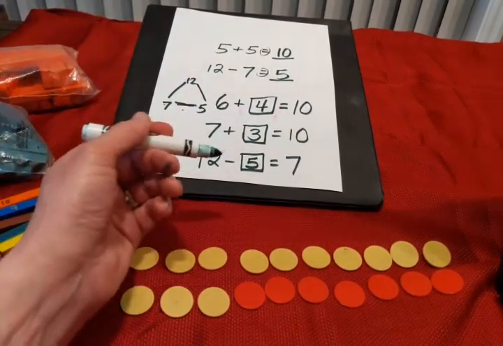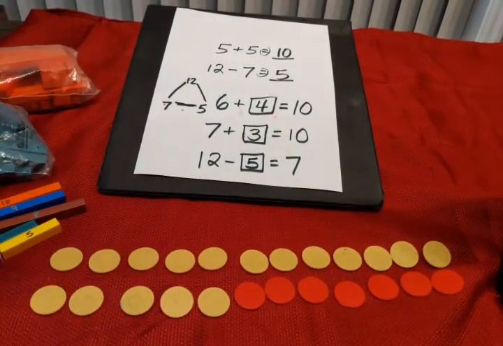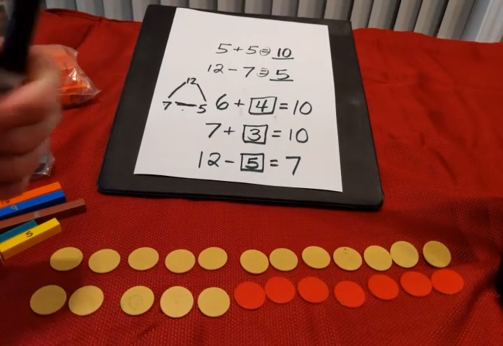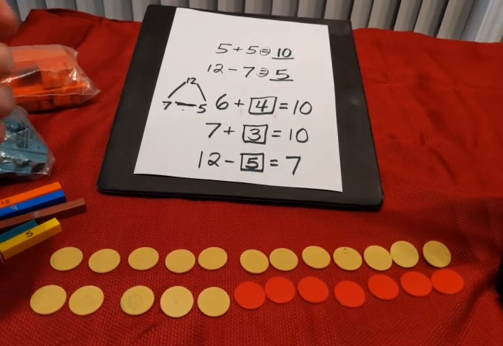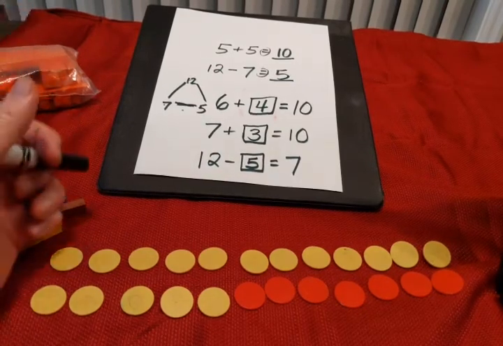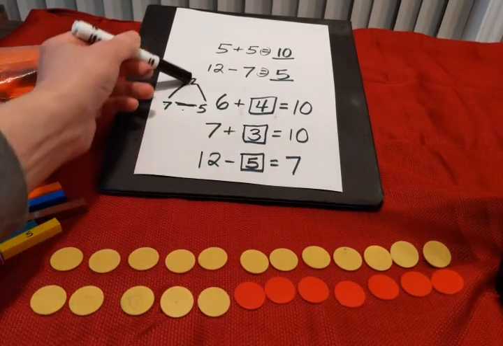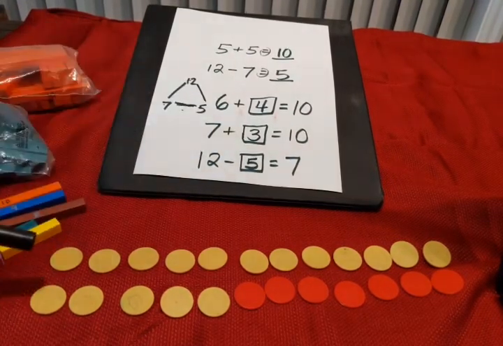And once we understand how all those numbers fit together, it makes it so much easier for us to be able to answer those questions quickly about our addition questions, subtraction questions. Those all are going to come so easily because we understand how all these numbers fit together.